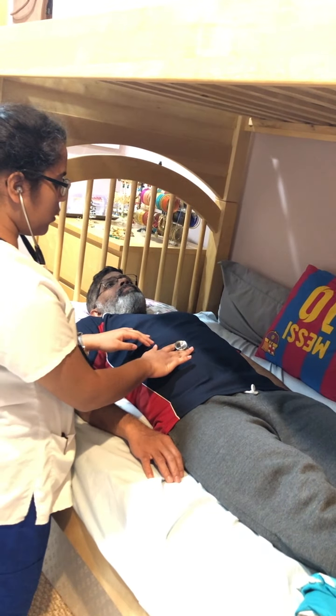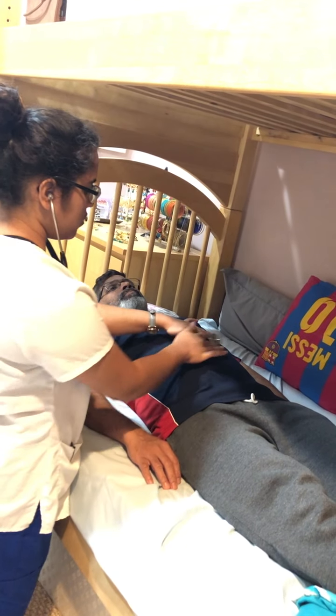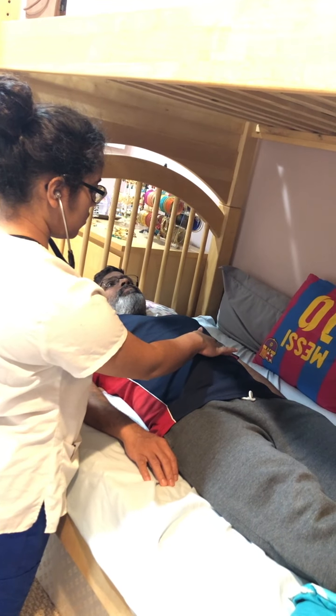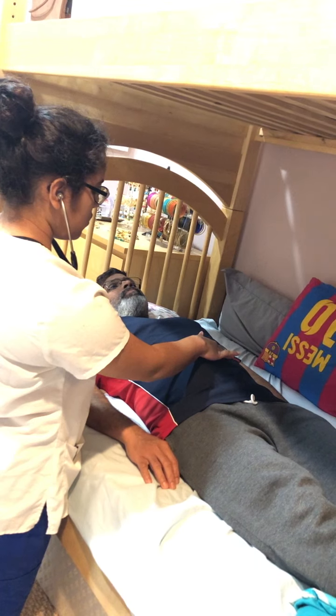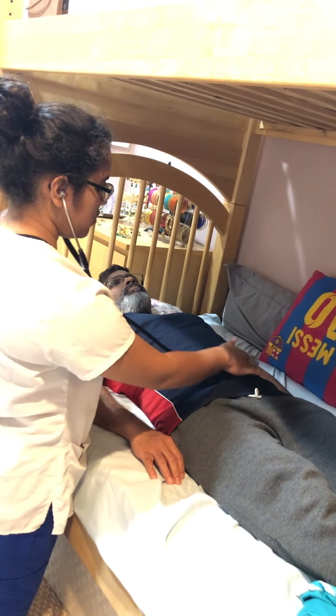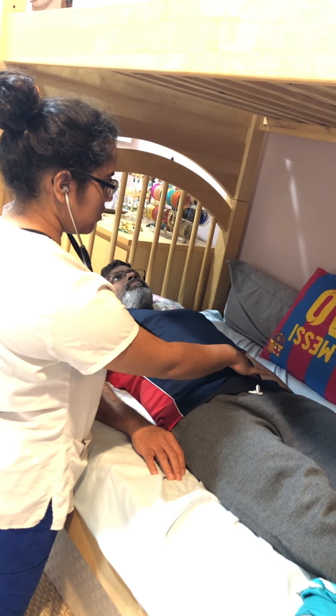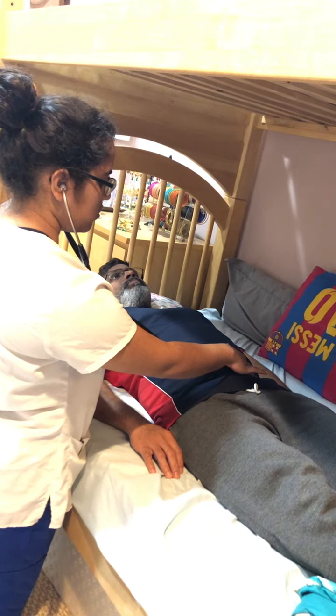Up to the right upper quadrant. And to the left lower quadrant. Okay. All quadrants were active.